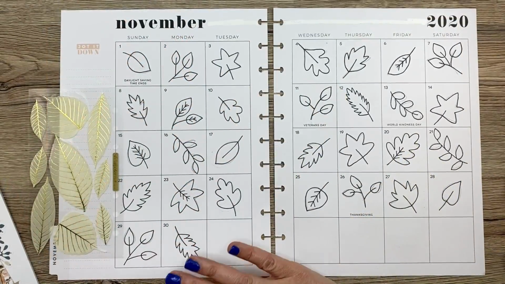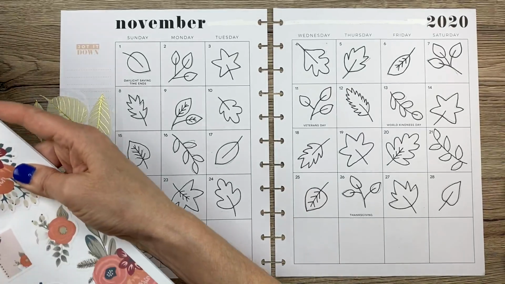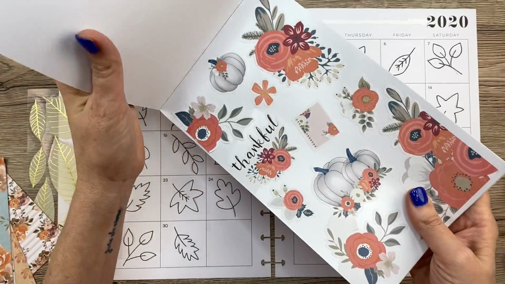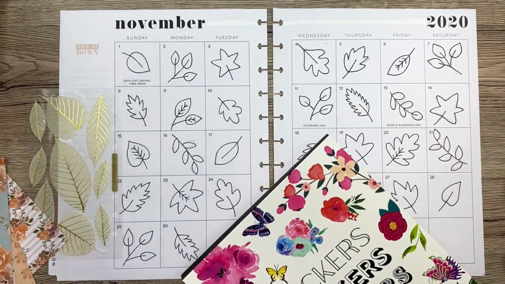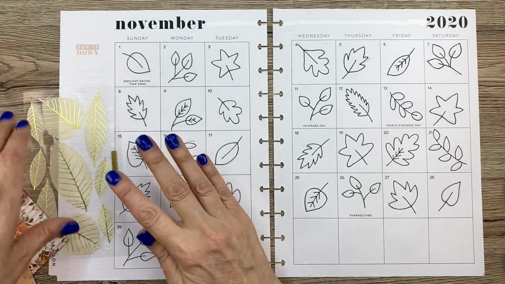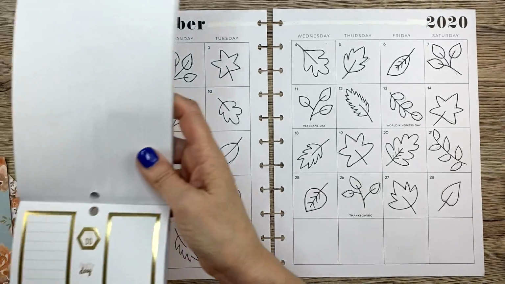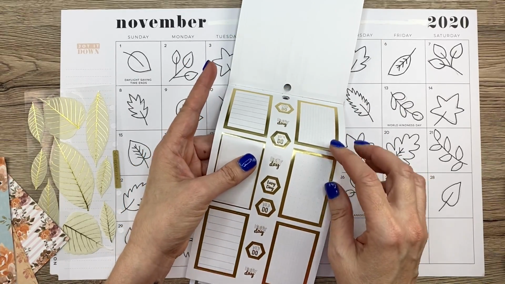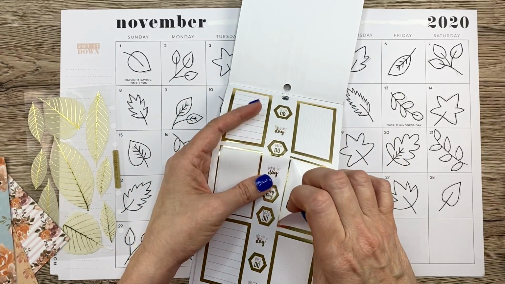Okay, I think I decided not to use these orange floral stickers because they're not matching the color scheme I have in mind. Sorry about that noise, that's my colored pencils. So I'm going to stick with these, and I'm going to add a gold box on the side for my color key. So let's do that first.